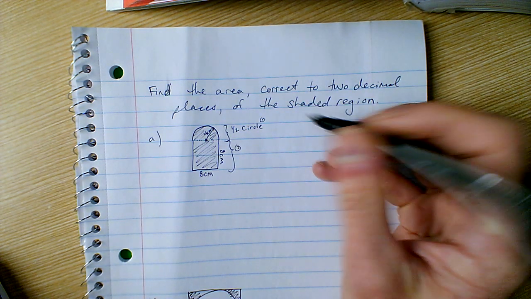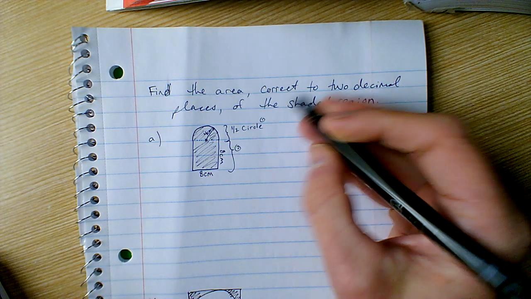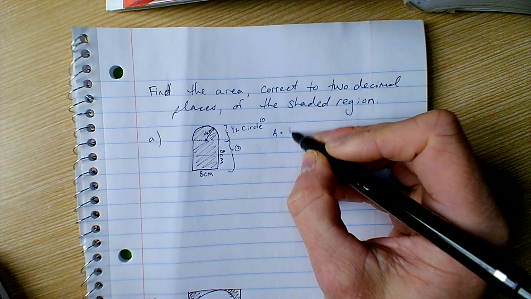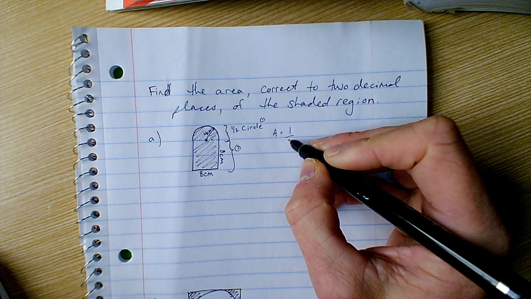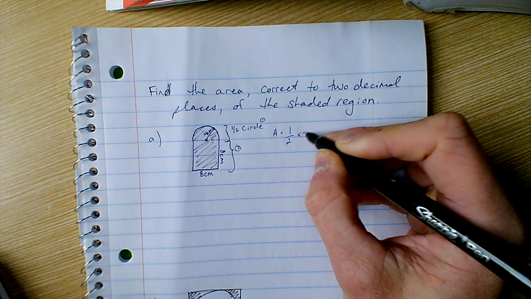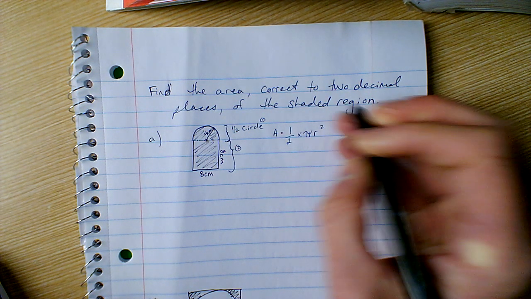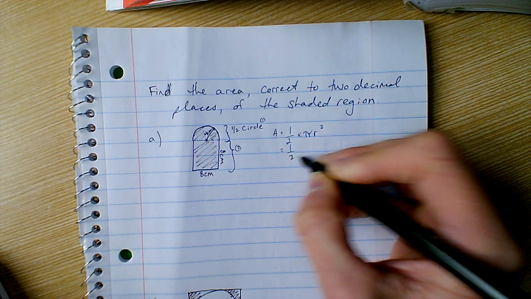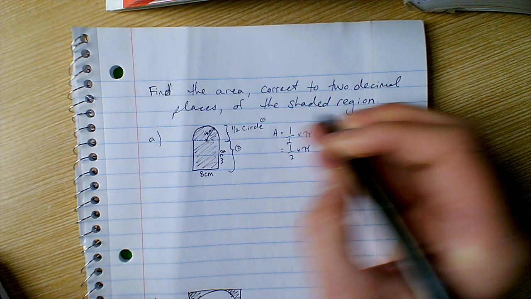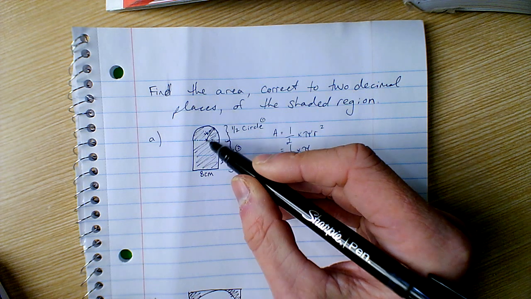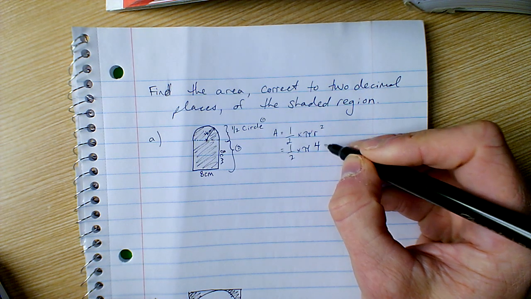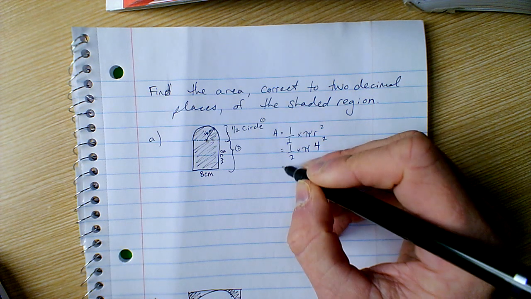So, the area of a circle. The area of half of a circle is going to be half of pi r squared. It's going to be half of pi times r squared, and r is the radius. That's just the 4 centimeters right there. So that's going to be 4 squared.